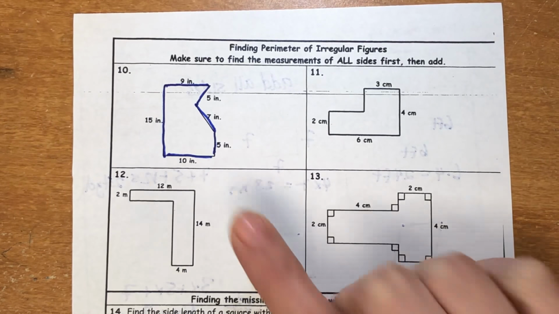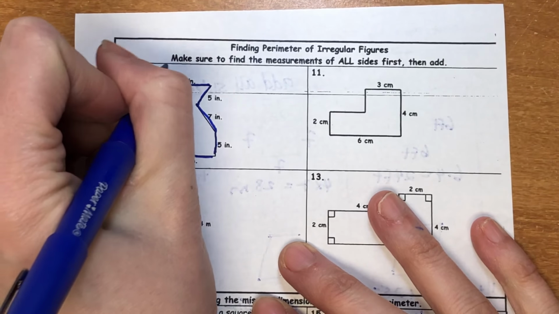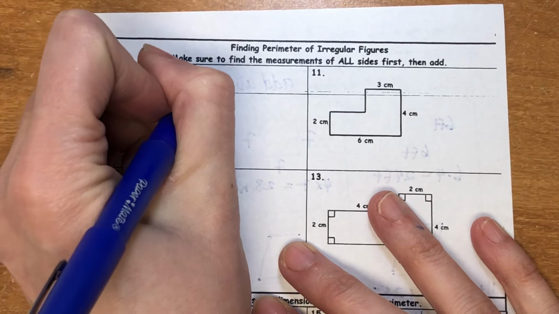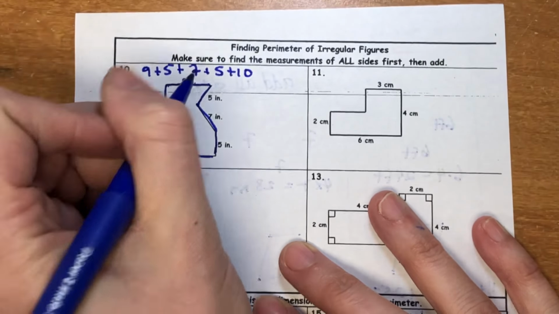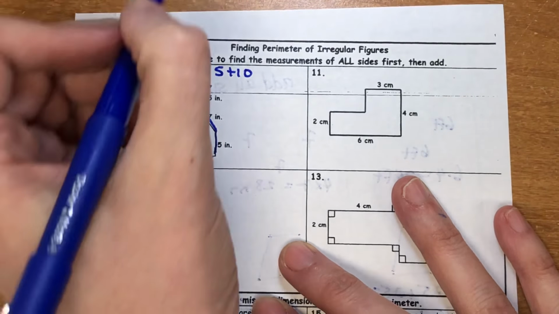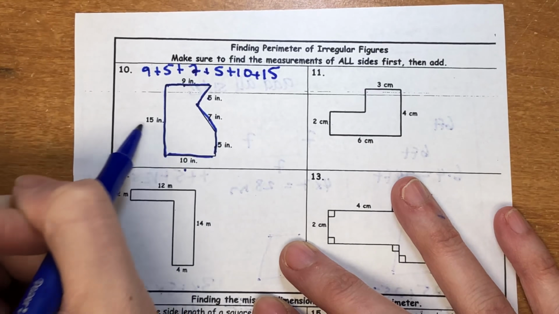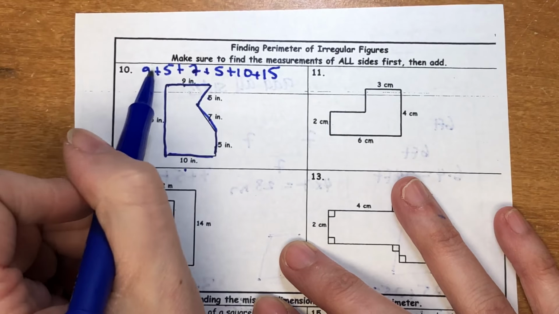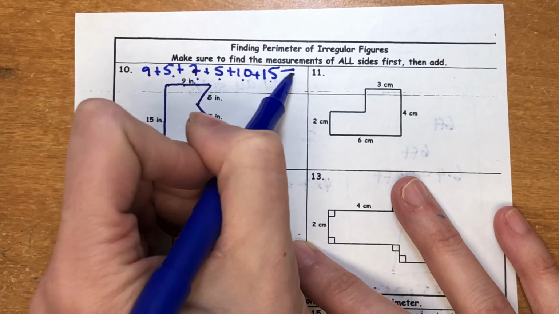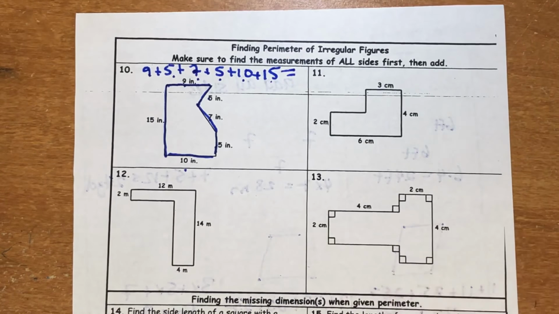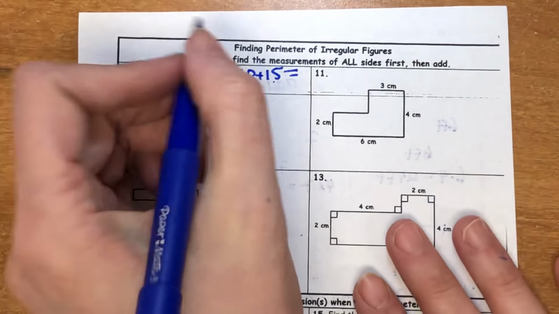If I add 9 plus 5 plus 7 plus 5 plus 10 plus 15, okay? You want to make sure if I have 1, 2, 3, 4, 5, 6 sides, I should be adding 6 numbers. 1, 2, 3, 4, 5, 6. So when I add all that up, I should get 51. I'm going to double check. 9 plus 5 plus 7 plus 5 plus 10 plus 15 gives me 51 inches.